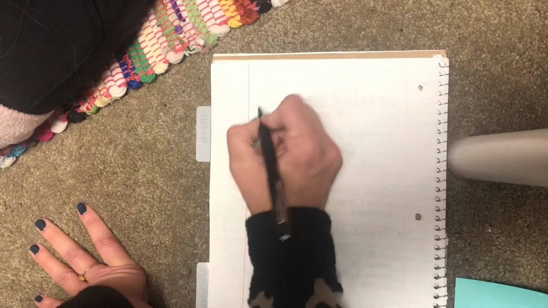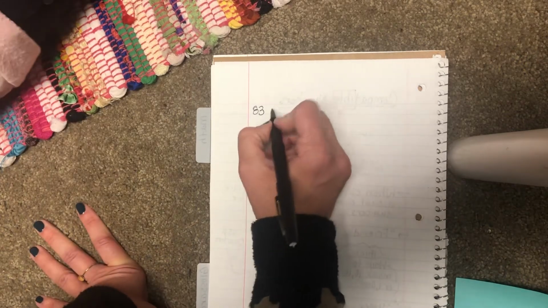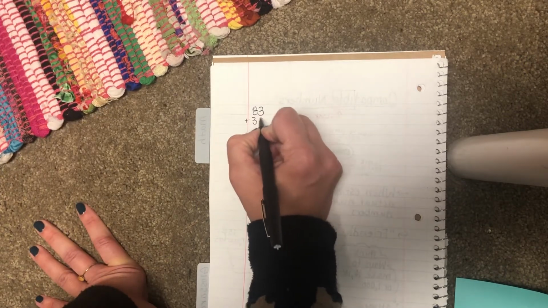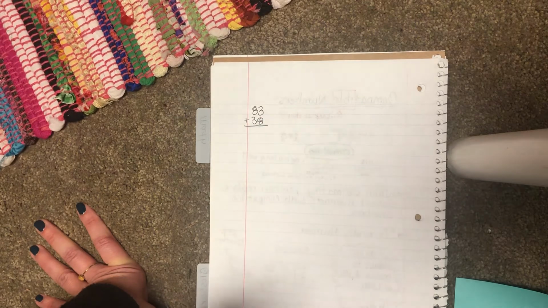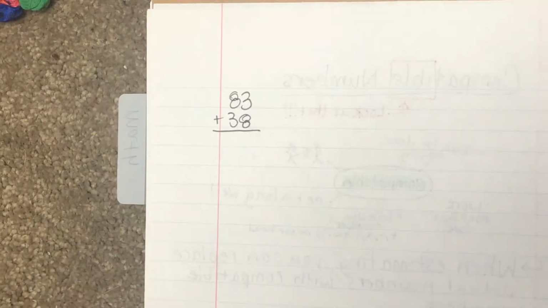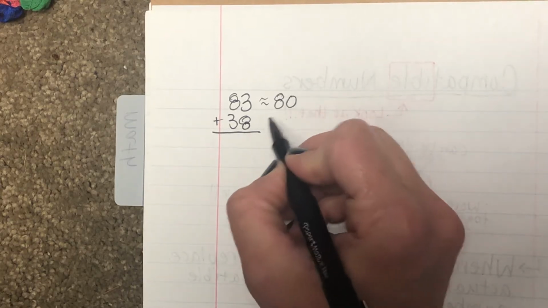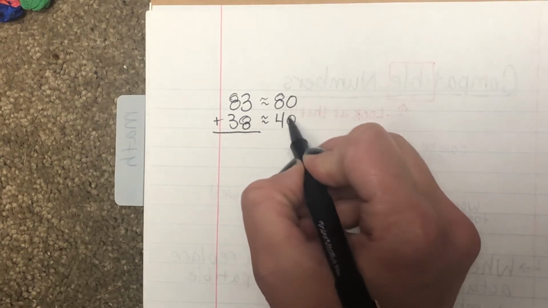Another example could be 83 plus 38. For these ones, I'm going to think about tens. Tens are really easy for me to manage in my head. So I'm going to say that this is close to 80 and this is close to 40.